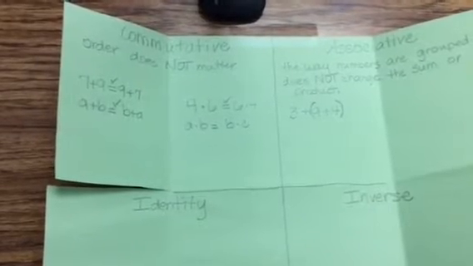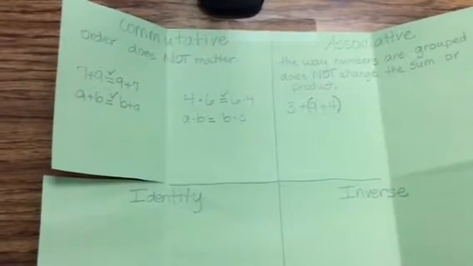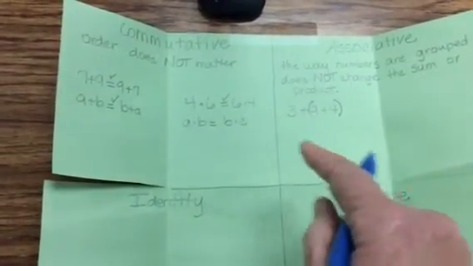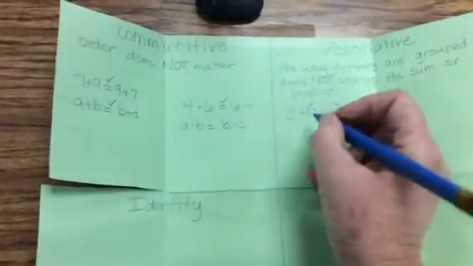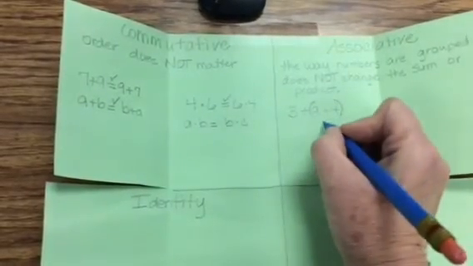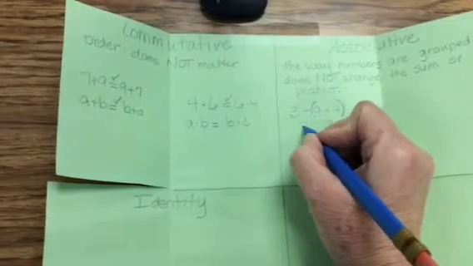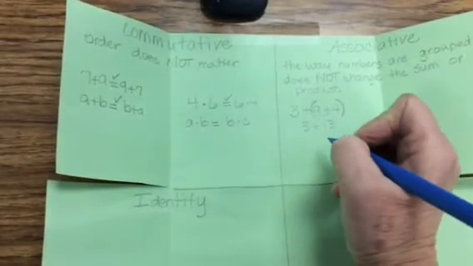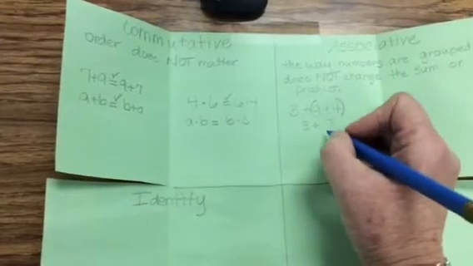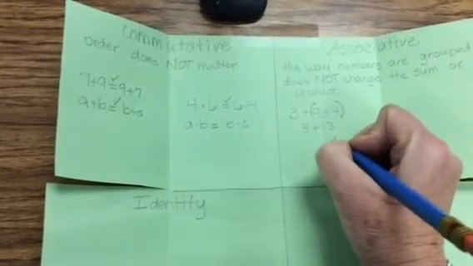They're buddying up together. They're associating with each other. So if we solve this using our order of operations, we would say that this is 9 plus 4, doing our parentheses first. That's 13. So we would bring down this other 3 plus 13. Okay, we know that that is 16.